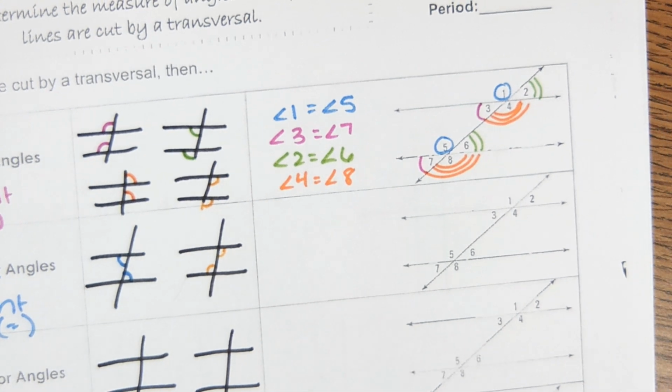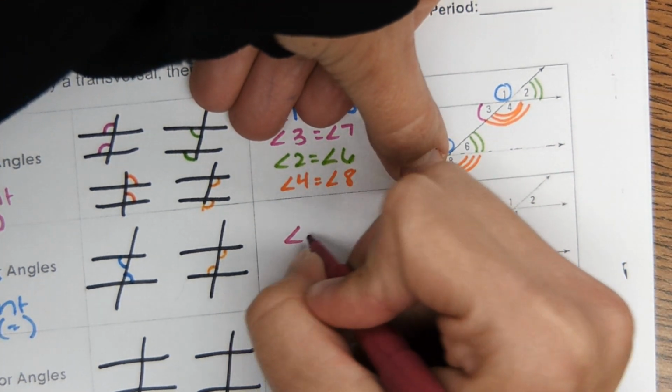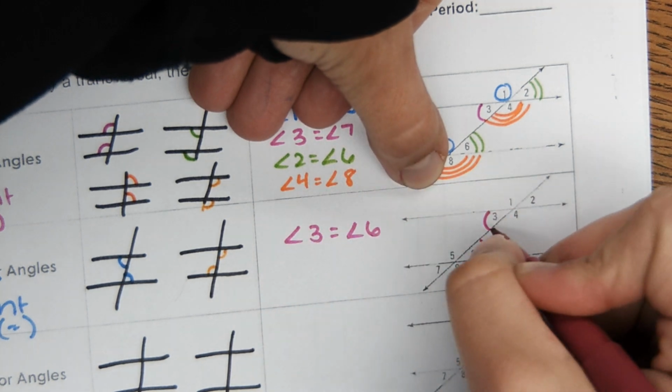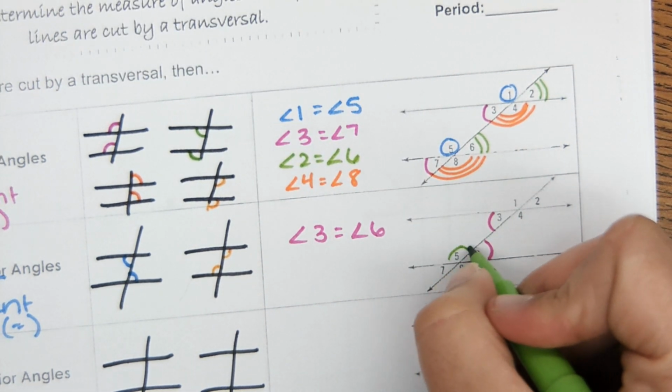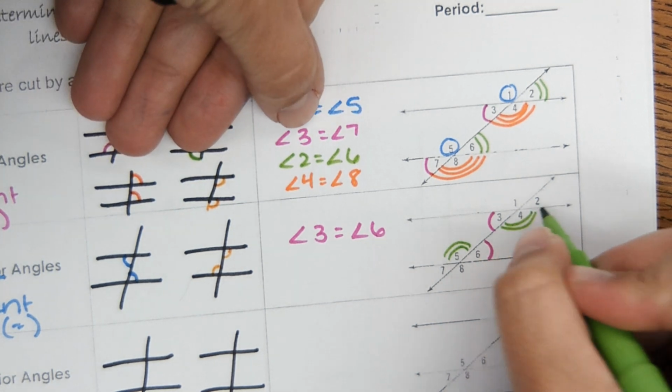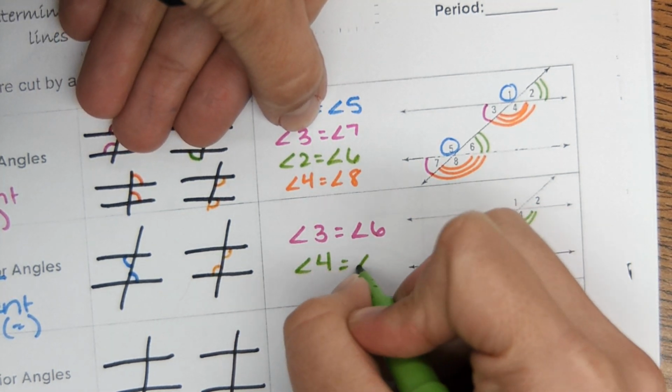And then looking at this diagram over here, it would be like angle 3 and 6. So angle 3 is equal to angle 6. They're the same measure. And 5 and 4 are alternate interior, and they are equal as well. So angle 4 is equal to angle 5.